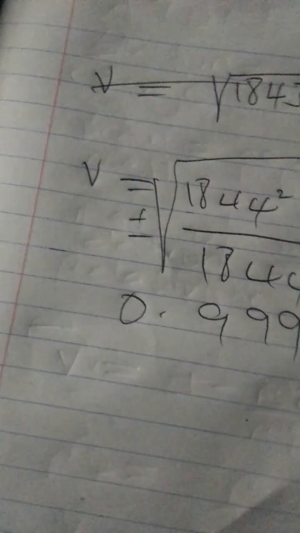So now, when we formulate that formula, we get velocity to be the square root of (1844 squared minus 1 squared) over 1844 squared, times c, which comes to a velocity of about 0.9999985 times the speed of light.